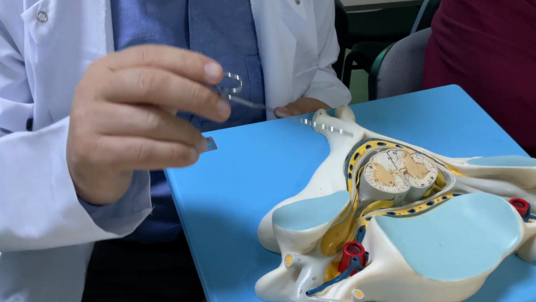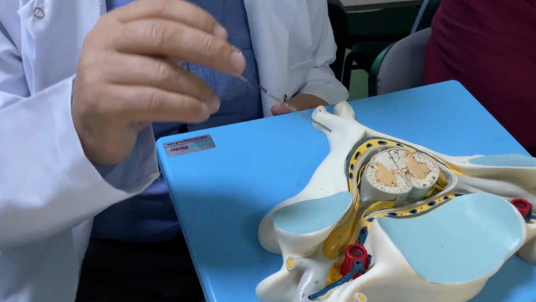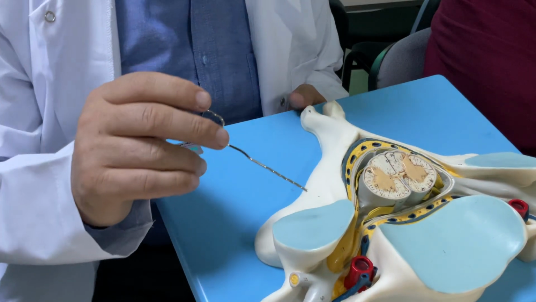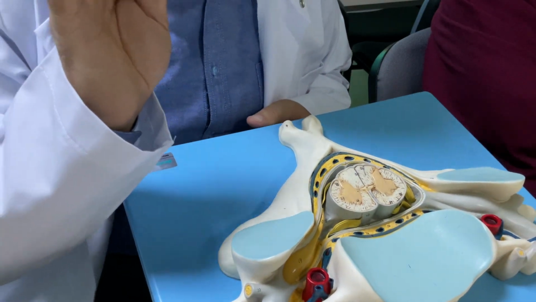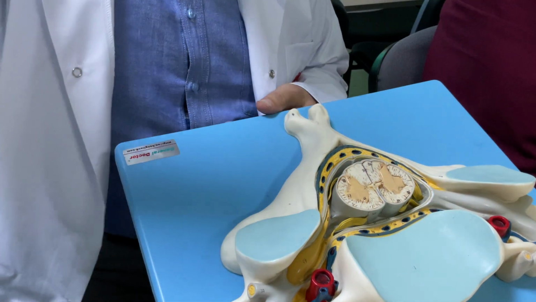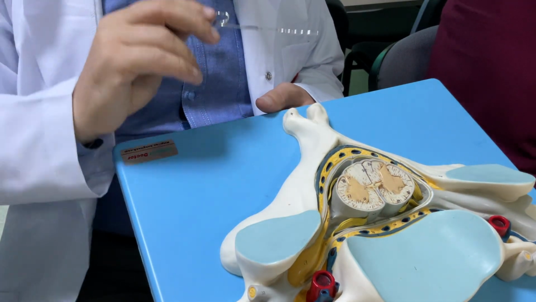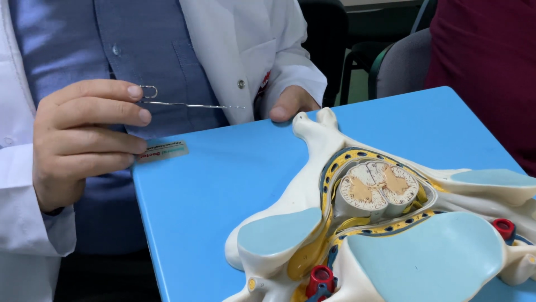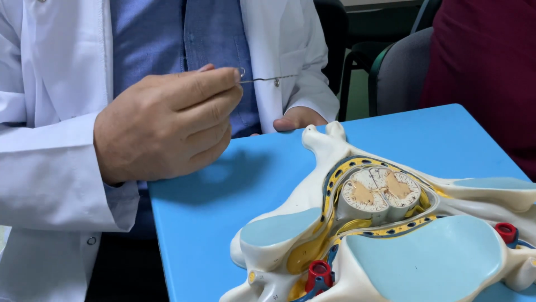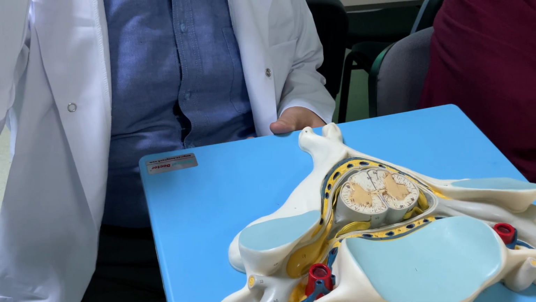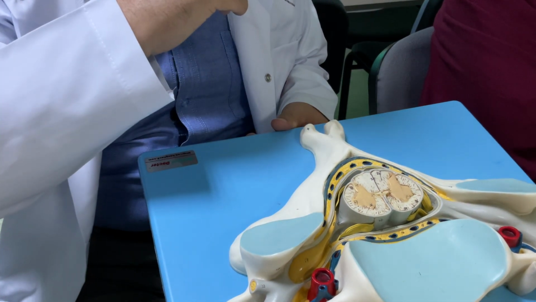The internal vertebral venous plexus communicates inferiorly, or caudally, with the prostatic venous plexus, and superiorly with the dural sinuses. Basically, posteriorly with the occipital sinus, anteriorly with the basilar sinus.